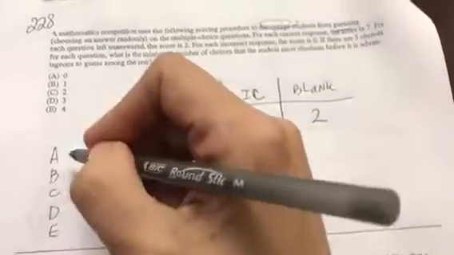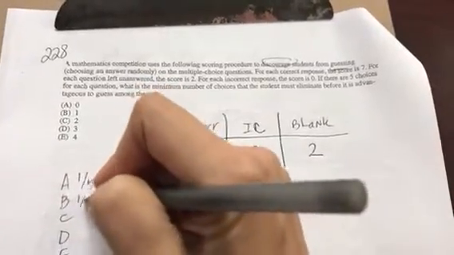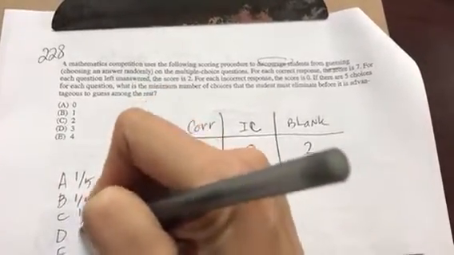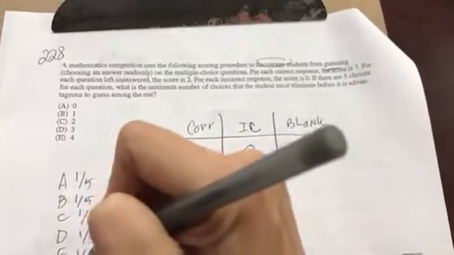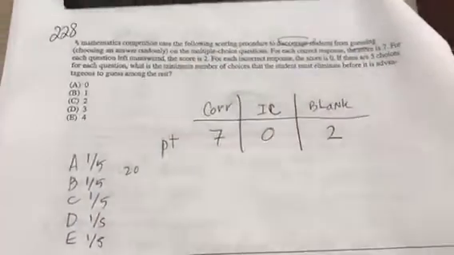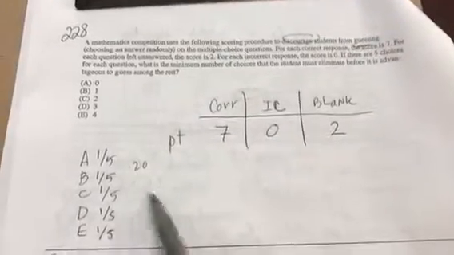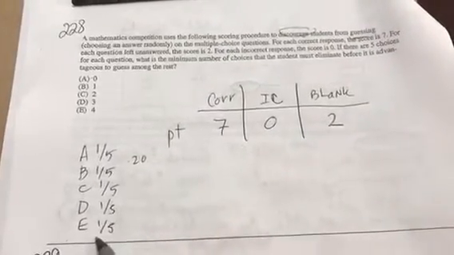If you have 5 choices, if you're purely guessing, the probability of getting it right is 1 in 5. You could also think of that as 20%, 1 divided by 5, if there's 5 choices and you're totally guessing.